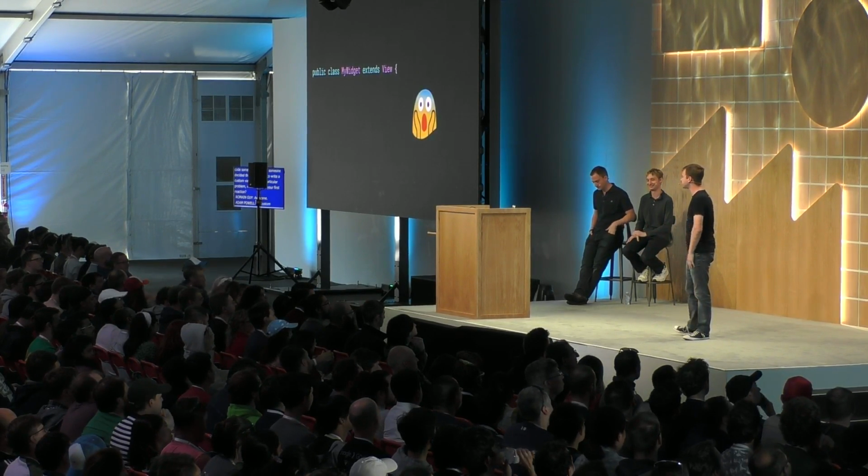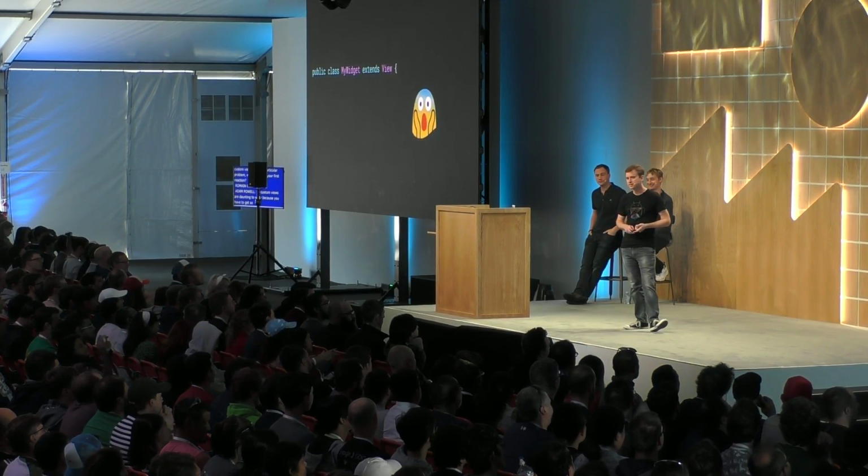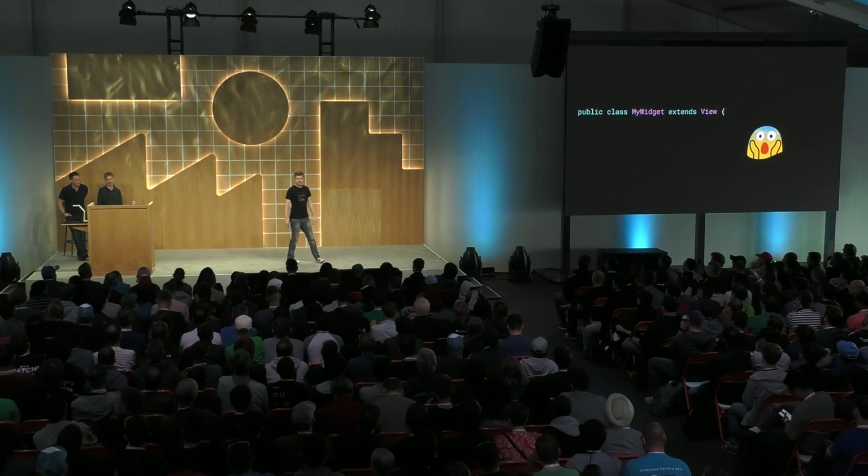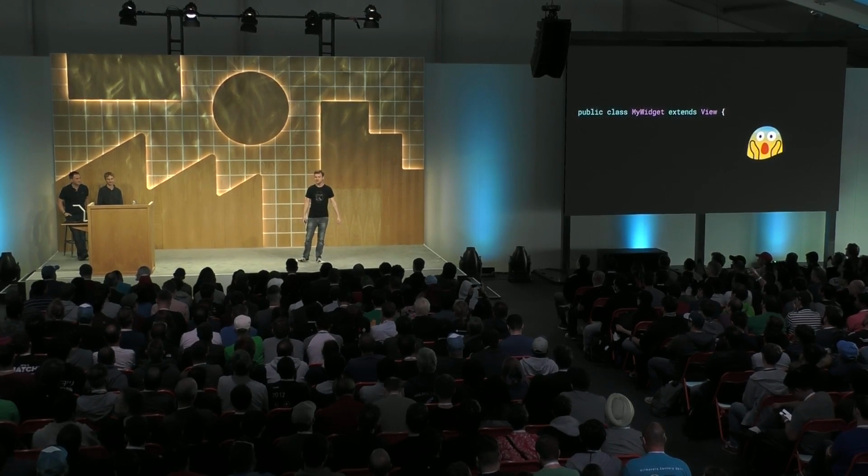So custom views are kind of daunting to write because you really have to get so many things right, especially if you want to expose a first-class API surface. You've got properties that need their getters and setters, pretty standard stuff. You've got XML attributes, which means that you need to start adding in more stuff in your attrs.xml, define styleables. Speaking of styleables, you need to define actual default styles and probably edit some default theme attributes to make sure that all those styles get wired up properly.